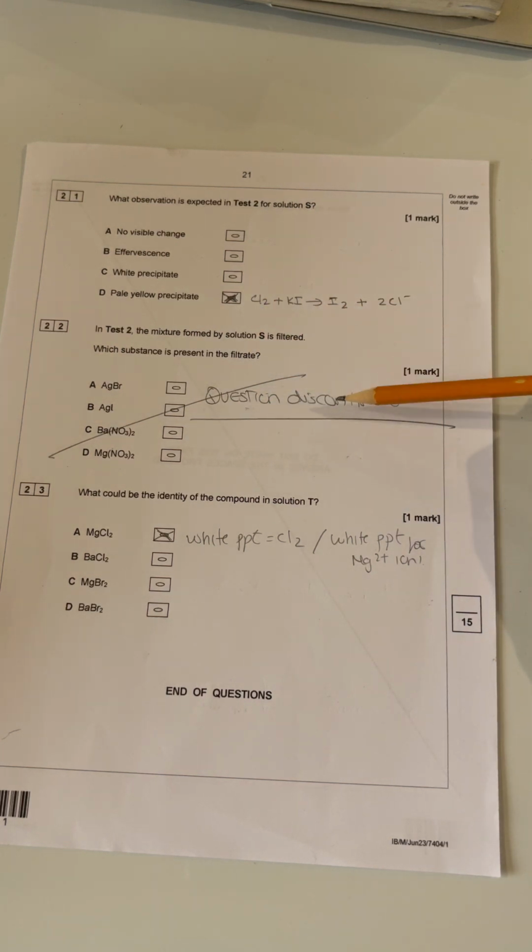This has been discontinued because there was some information missing in the beginning of the question.